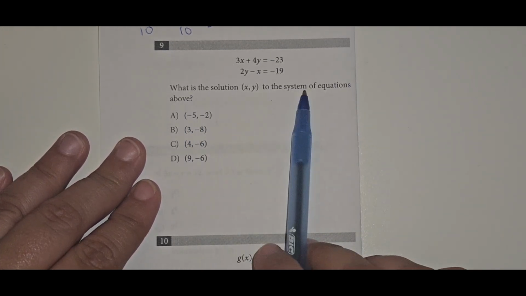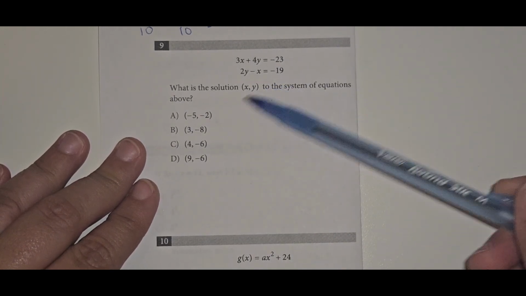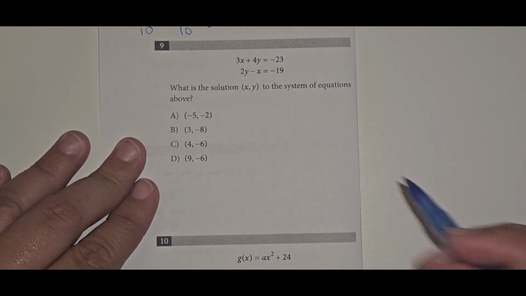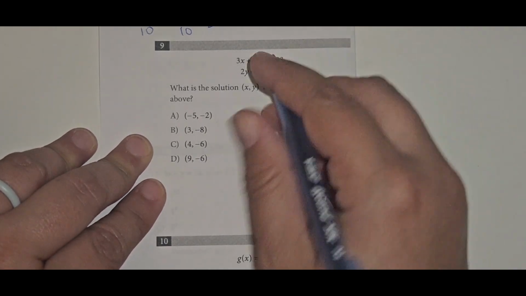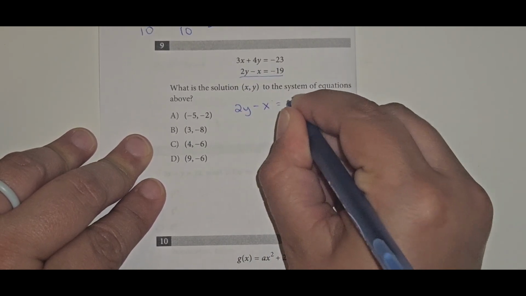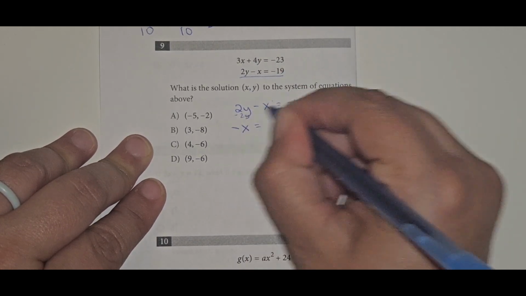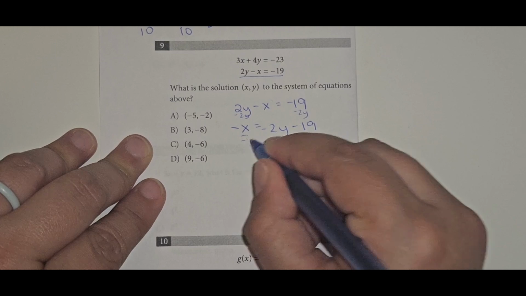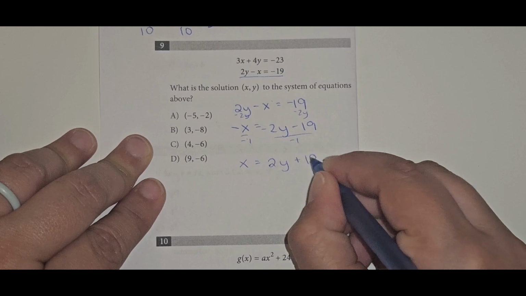What is the solution (x, y) to the system of equations above? If you're not really good at solving systems of equations, again, you could start plugging in numbers, but we only have so much time here. So I'm going to show you how to solve this the technical way. So let's solve for x on this one. We have 2y minus x equals negative 19. Negative x equals, we're going to subtract 2y from both sides, negative 2y minus 19, divided by negative 1. x equals 2y plus 19.